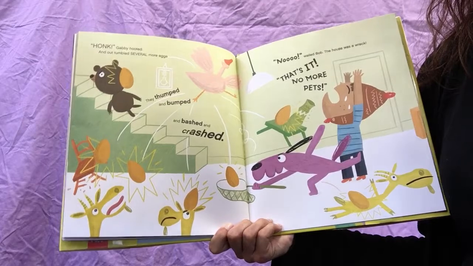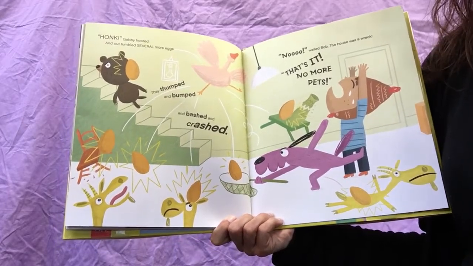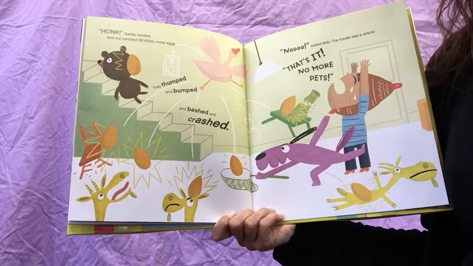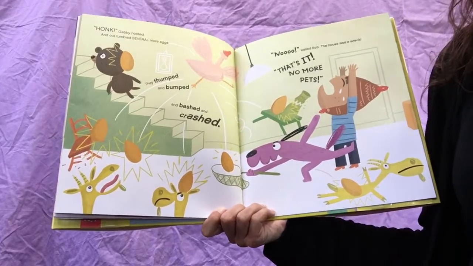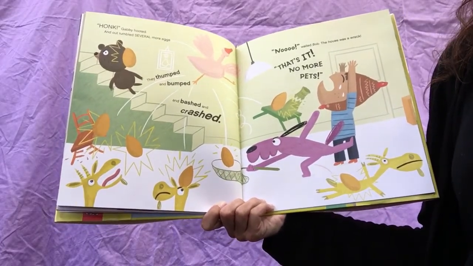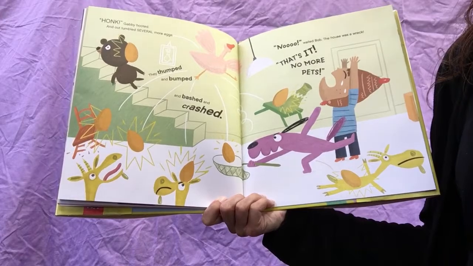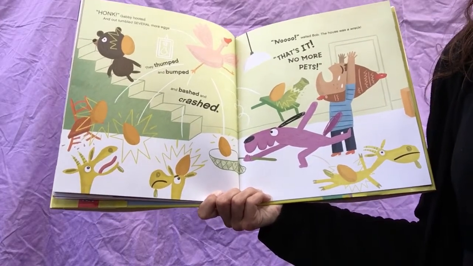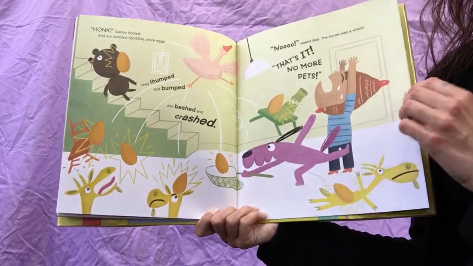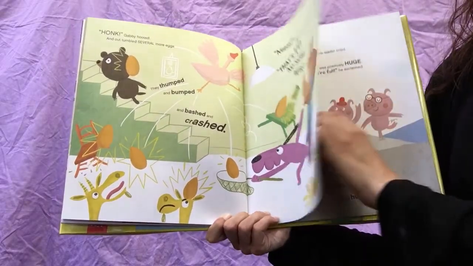Honk, Gabby hooted, and out tumbled several more eggs. They thumped and bumped and bashed and crashed. "No," wailed Bob. "The house is a wreck. That's it. No more pets."